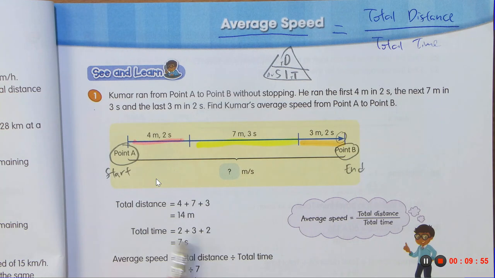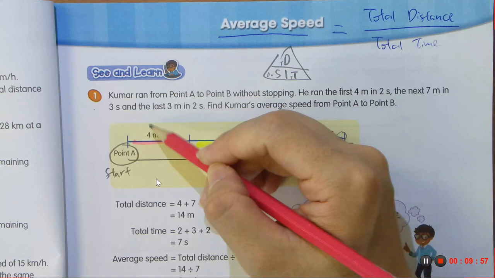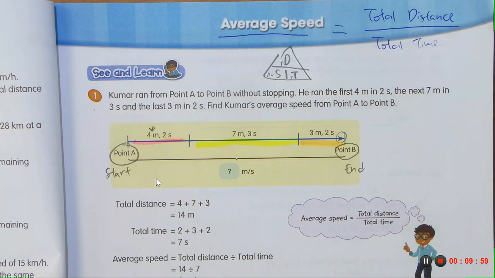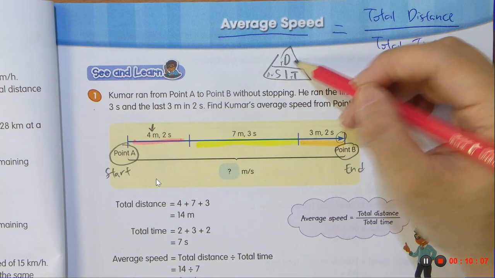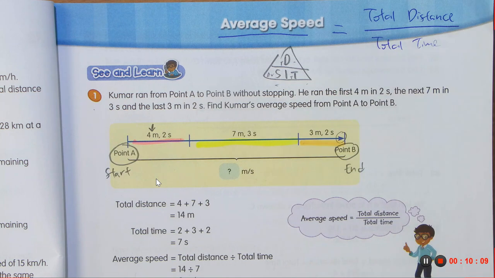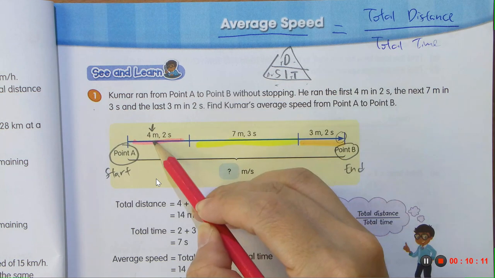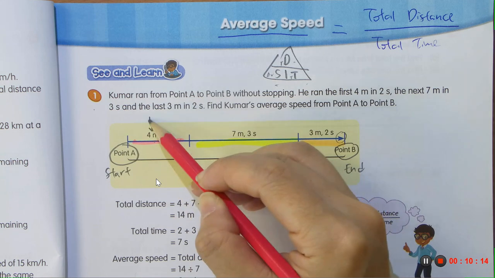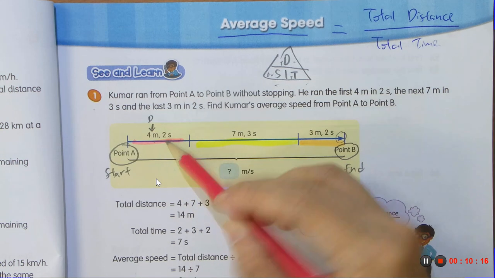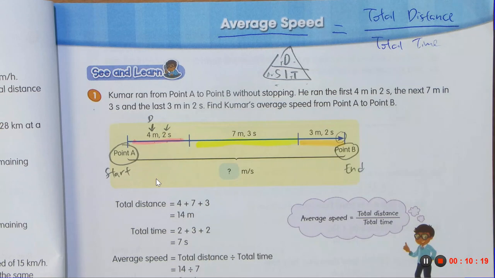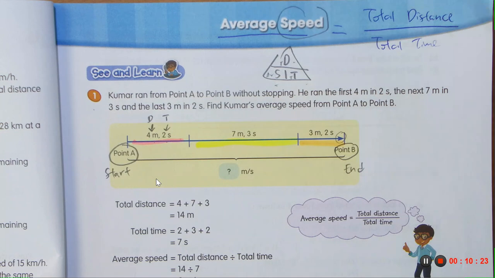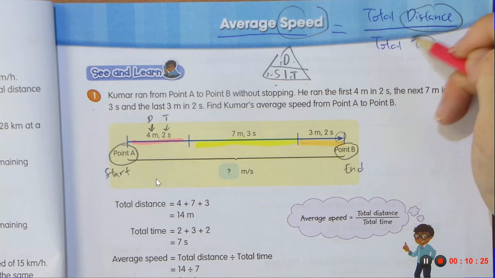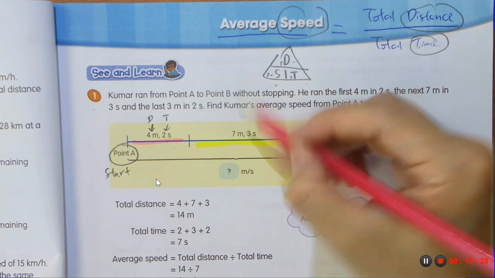Now, take a look at this. 4 meters. Is this a D, S or T? 4 meters. D. 2 seconds? Is it S? Time, T for time. Speed, S for speed. D for distance, T for time. Distance, time. Okay, this one?